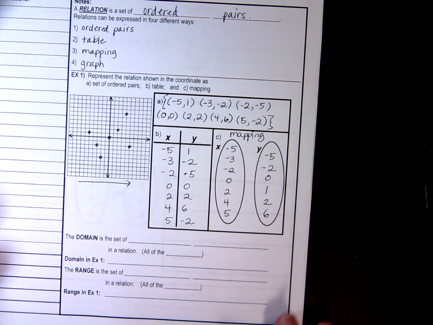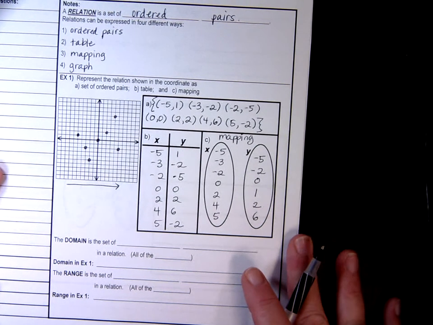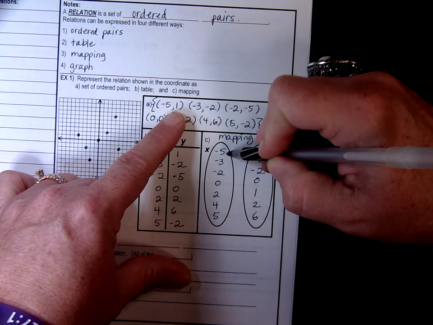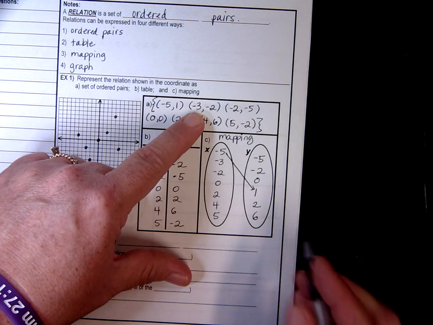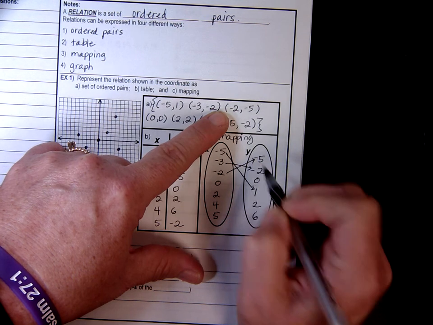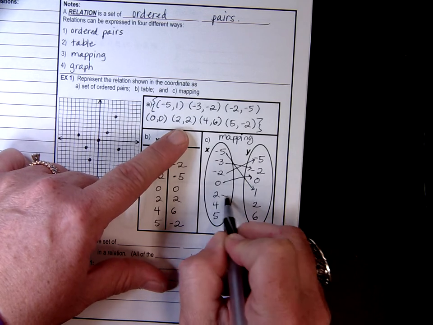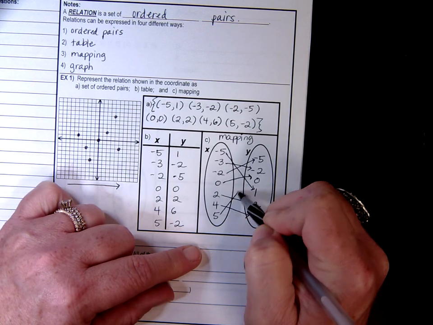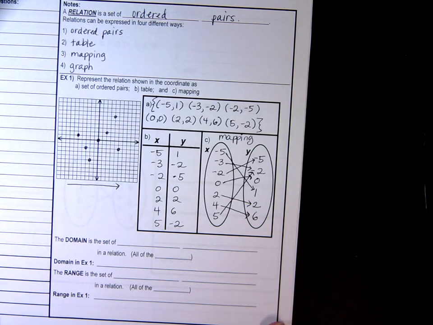Okay. Now, to show which x goes with which y, we're going to draw an arrow to connect them. So -5, 1 is 1 point. So we're going to draw an arrow from the -5 in the x bubble to the +1 in the y bubble. And we did the same, -3 to -2, -2 to -5, 0, 0, whoops, kind of missed that one, 2, 2, 4, 6, and then 5, -2 comes back up here. So you just follow the arrows when you are reading a mapping.